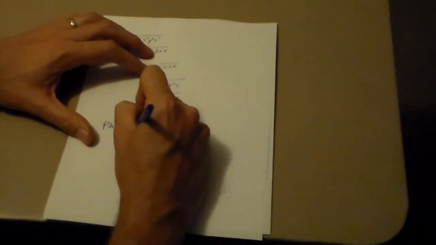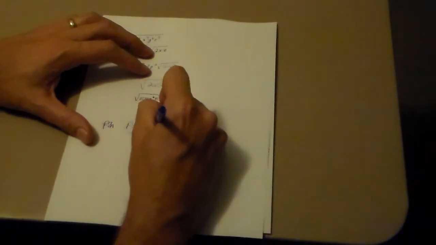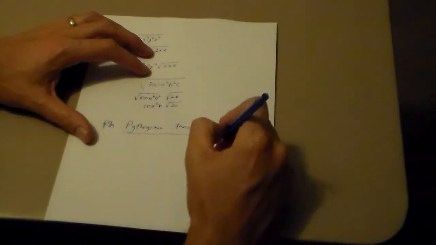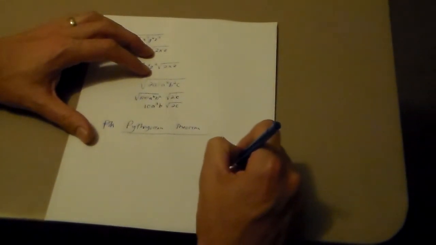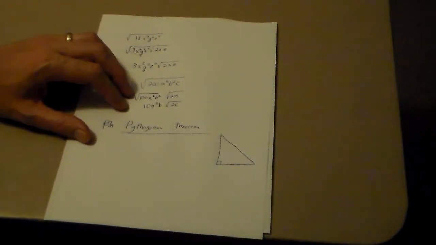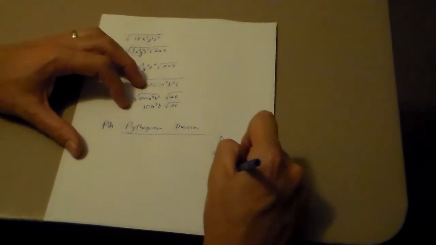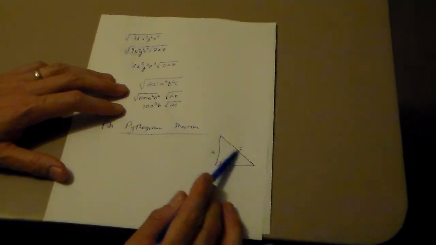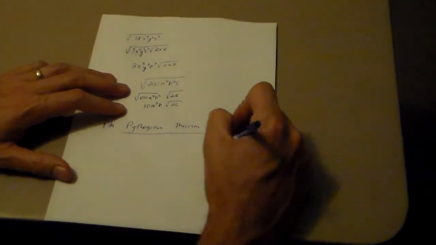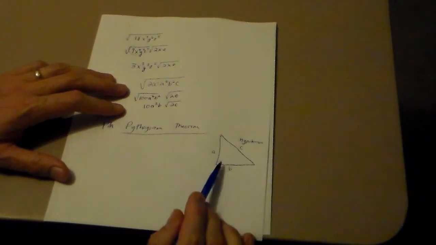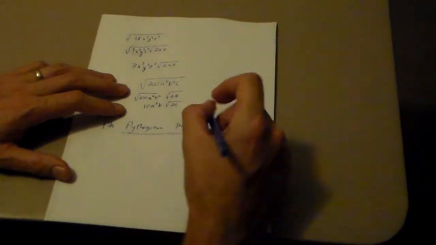This is a very famous theorem. It's called the Pythagorean Theorem, and it's in math all over. Okay, it's in all kinds of math classes. You'll have it in every math class after this, with the exception of statistics. And what it does is it relates the sides of a triangle in a right triangle. When you have a right triangle, you have one side that's longer than the other two, and that's called the hypotenuse. And that is opposite your right angle. The other two sides are just called legs.